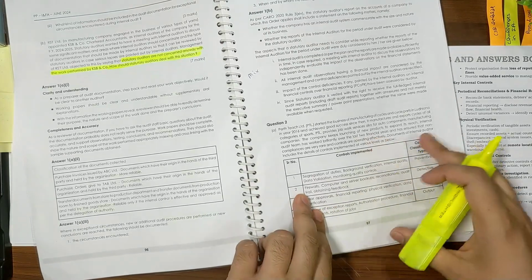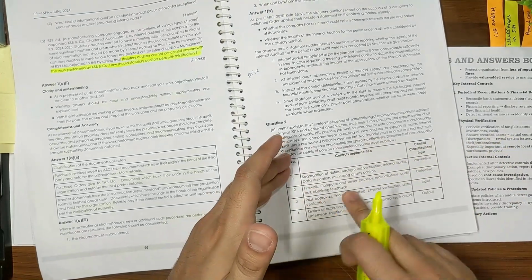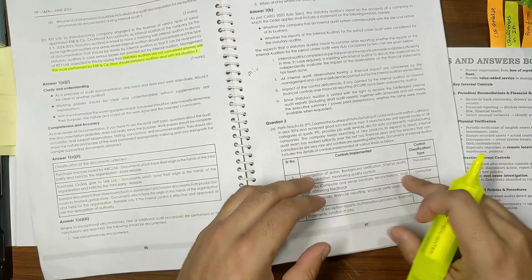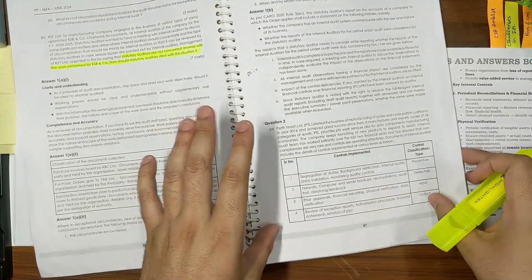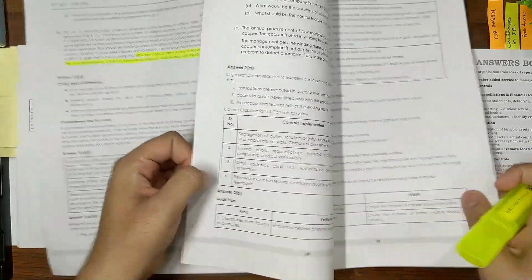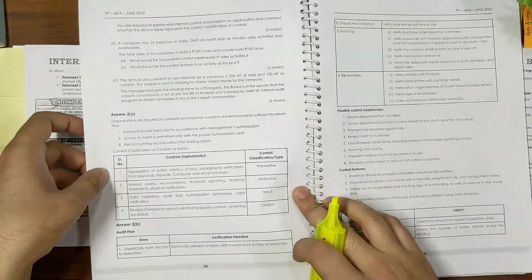So in this question, they have asked you to reshuffle these controls in order of preventive, detective, input and output. You have to reshuffle all of them. Okay, you have to reshuffle these. So let's see how they have reshuffled. So like segregation of duties.